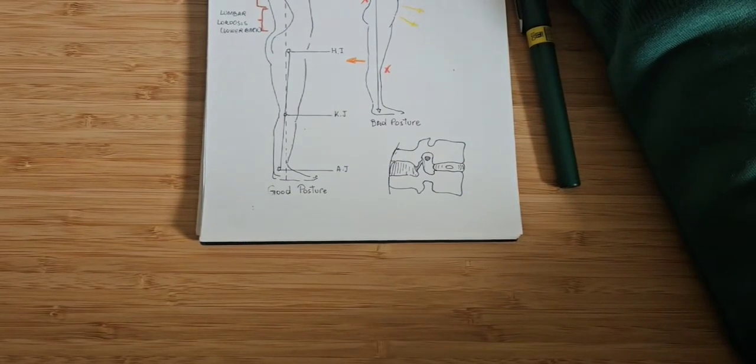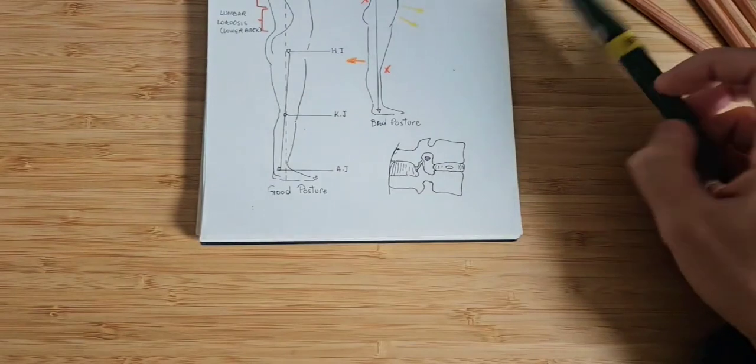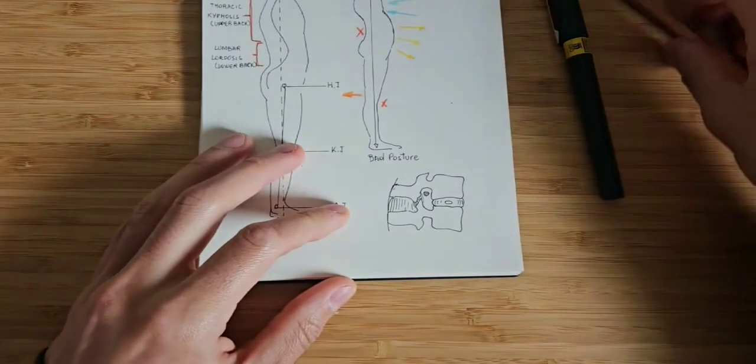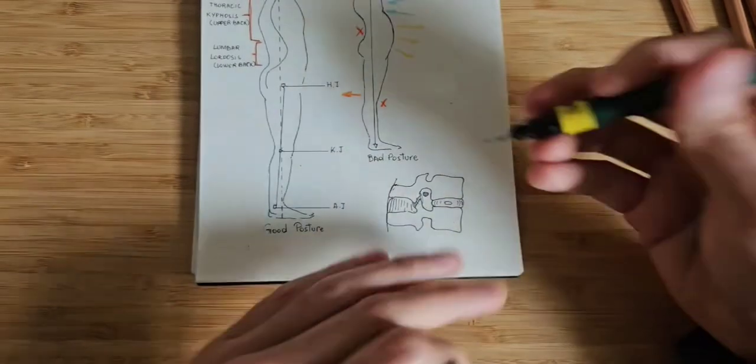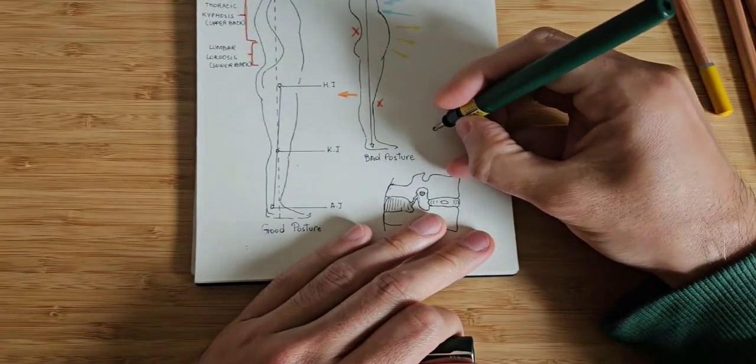Now, studies usually show that non-operative treatments succeed in 90% of cases.